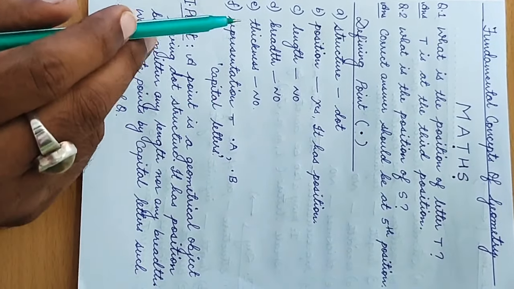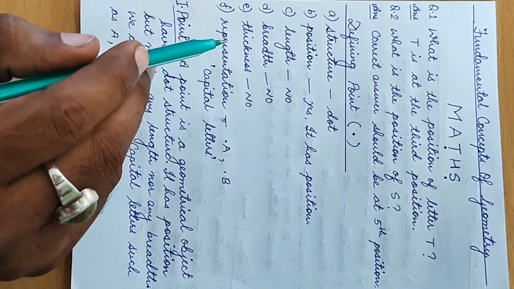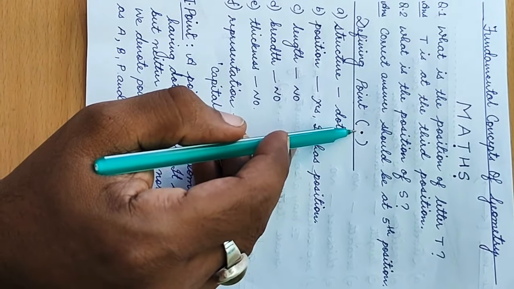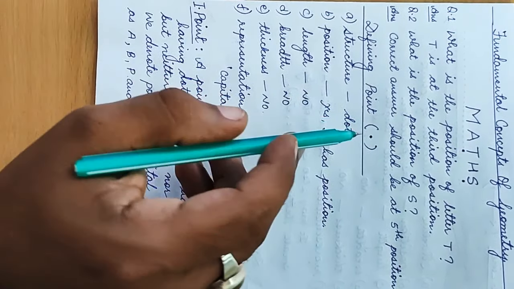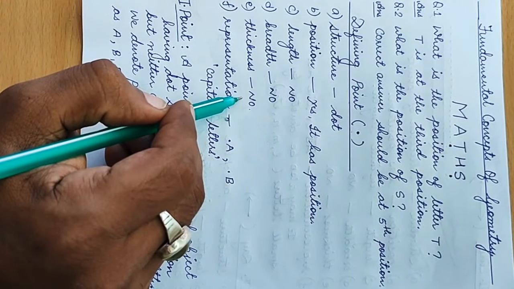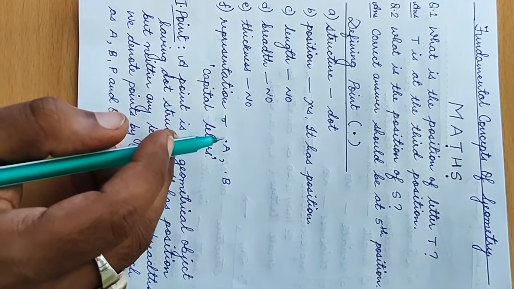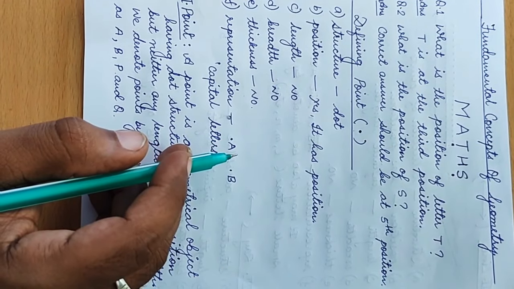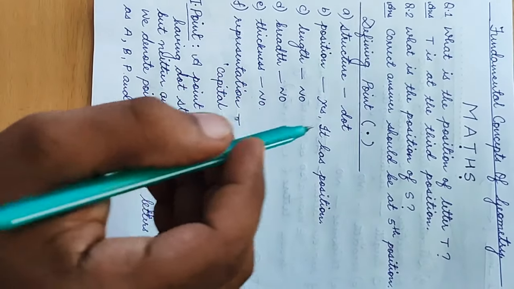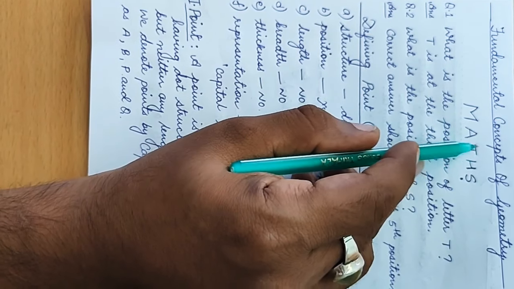Now considering the third basis, that is dimension, in which we will discuss its length. The length of the point: does it have any length? You can see there is no length, similarly no breadth and even no thickness. So we can say it has neither length nor breadth. What is the function of the point? The function of the point is to locate the position of an object.